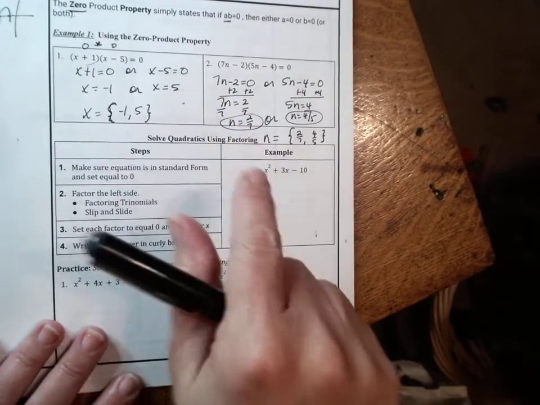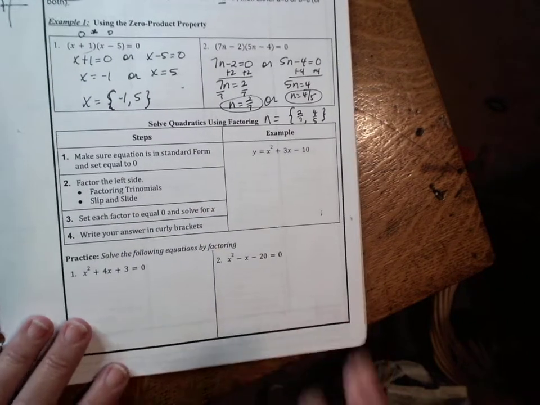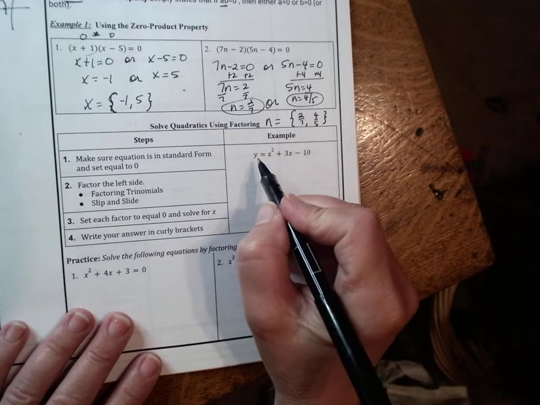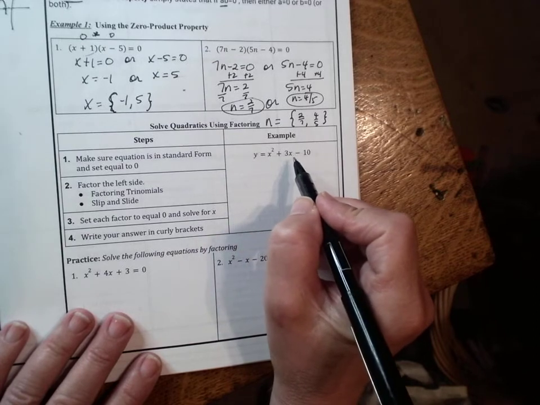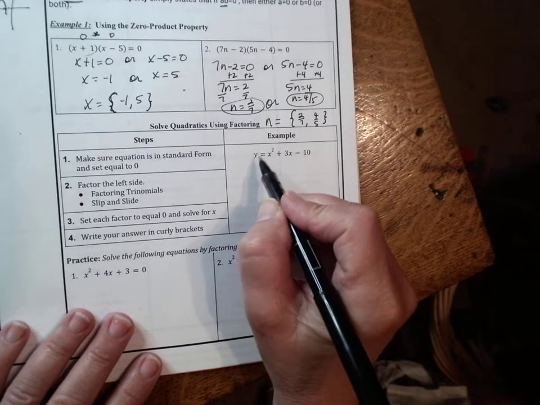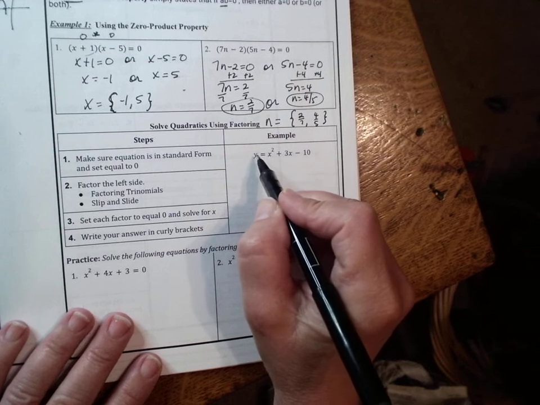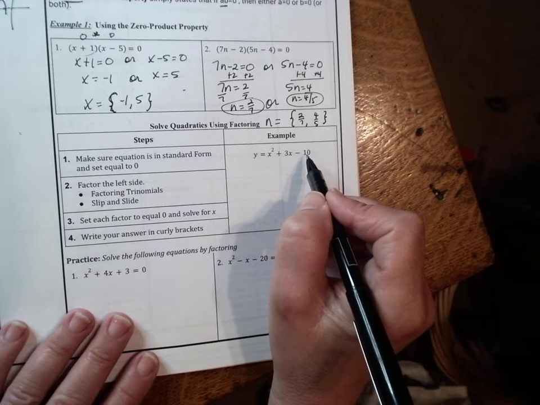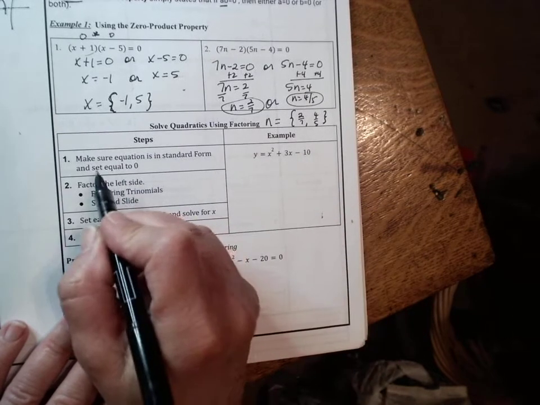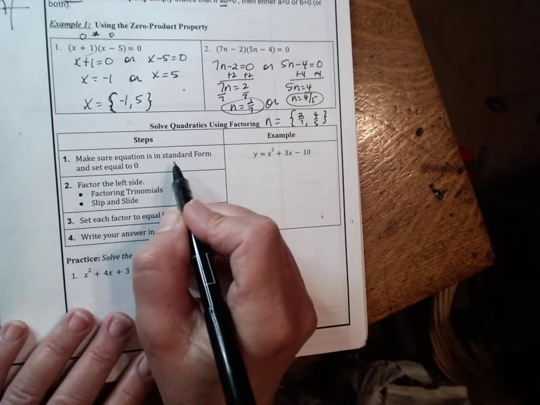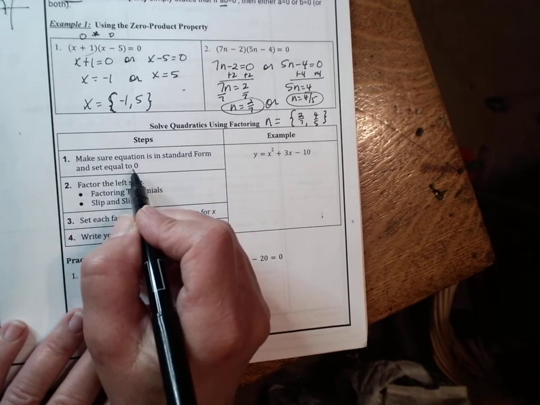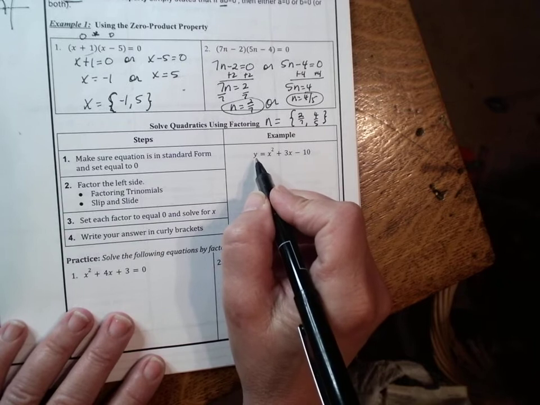Okay, now we're going to apply this rule to our factoring. So here's what we're doing. We have this example, y equals x squared plus 3x minus 10. Sometimes y is a number, and we have to bring that all over to the other side. So we always like to make sure the equation is in standard form, which this is, and set equal to 0. So I'm going to go ahead and replace the y with 0.